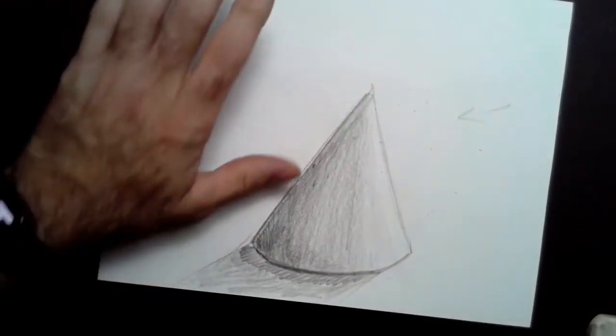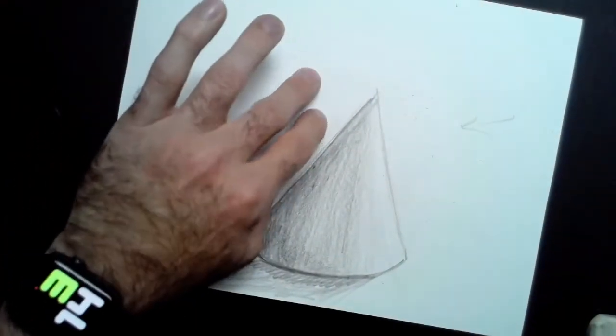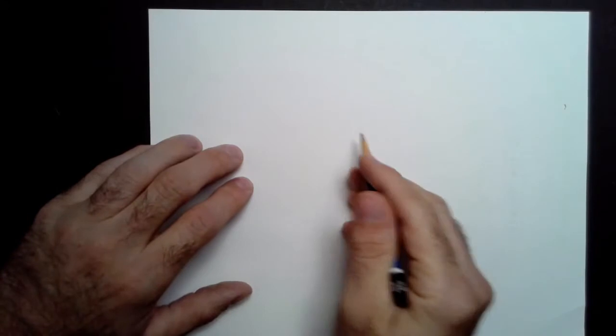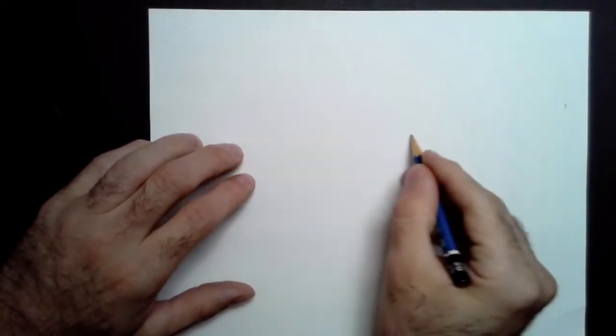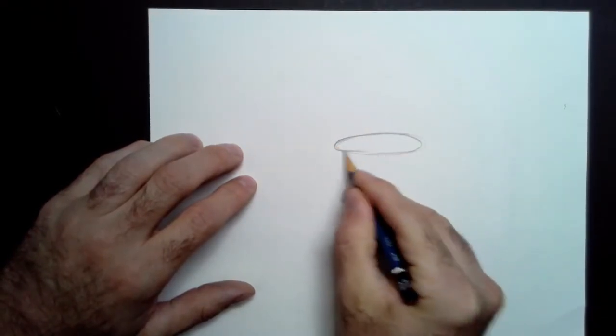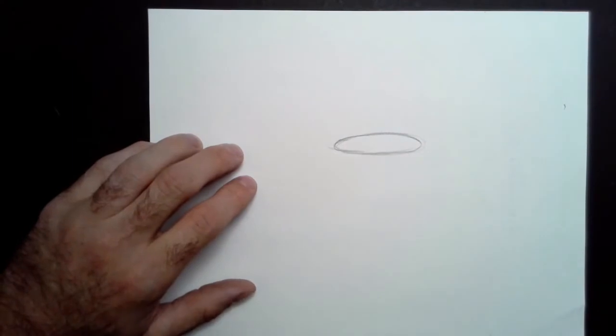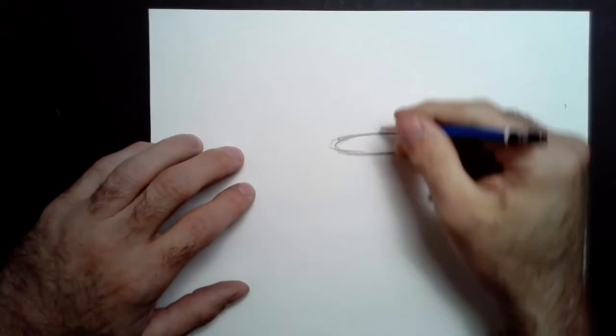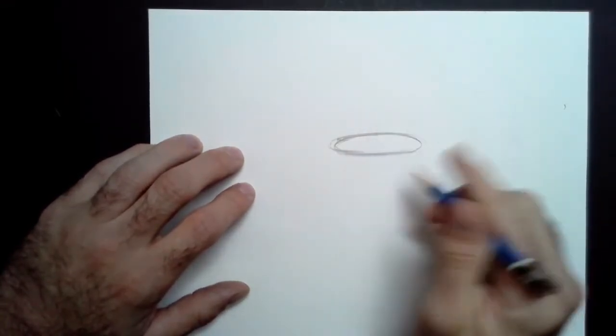All right, so far we have the value scale, sphere, cube, pyramid, cone, and now on to our last and final shape, the cylinder. The cylinder is also a round shape, but it's a little bit easier than the cone to shade. So I'm going to start with an oval. Make sure that your oval is somewhat even on either side. You don't want to bring it to too much of a point or have it too eggy looking. So it takes a little bit of tweaking to get your oval nice and balanced, meaning that if you were to pass a line through the middle, both sides would match.